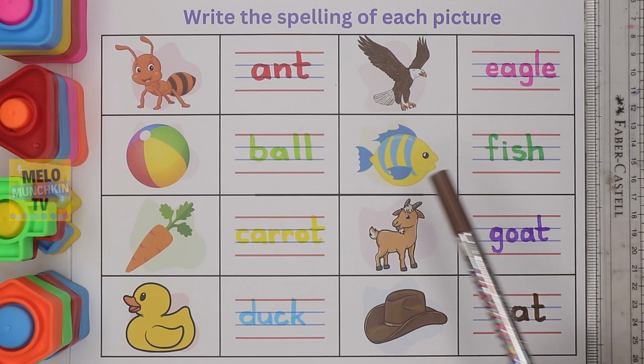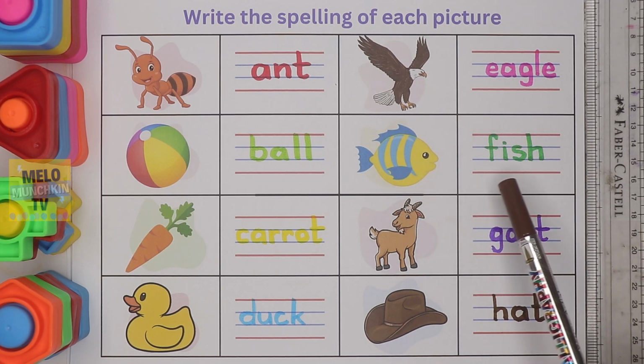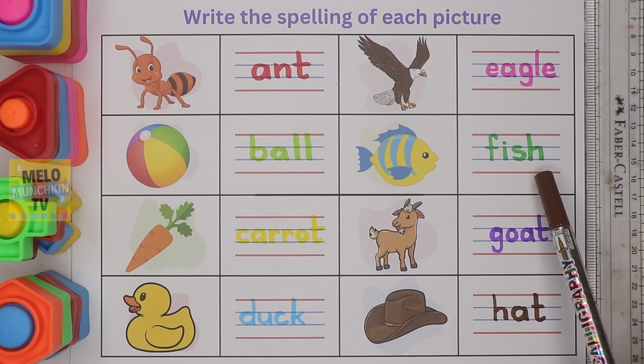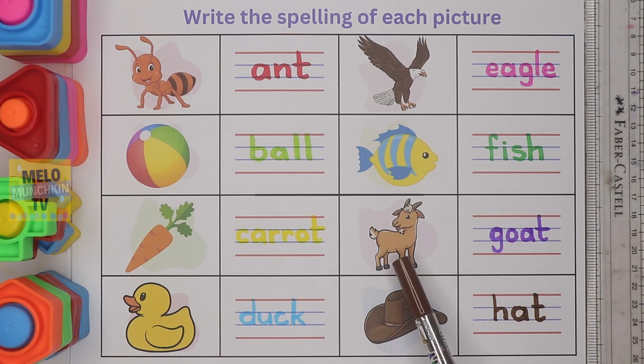Eagle. This is a fish. F I S H. Fish. Okay. This is a goat. G O A T. Goat. This is a hat. H A T. Hat. Okay.